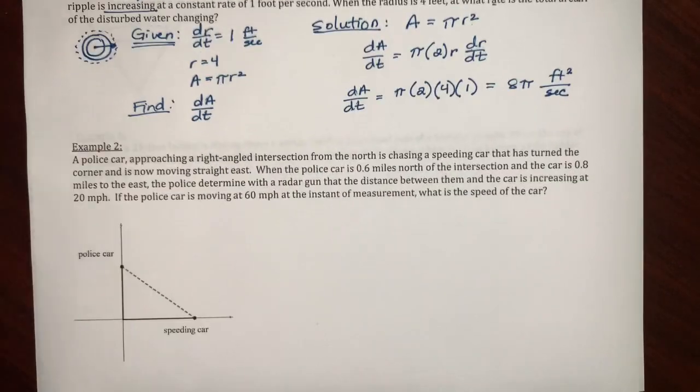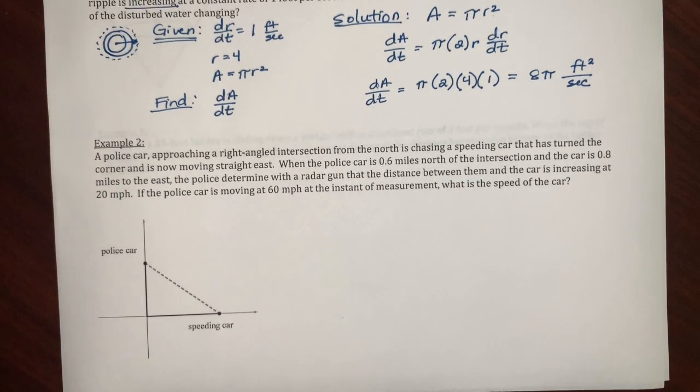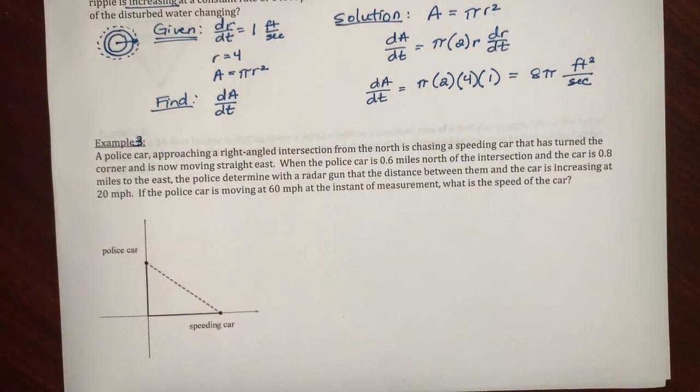Okay. So another pretty straightforward example. Let's do this one, example number 3 is what I meant to say. I'll fix that in the notes.